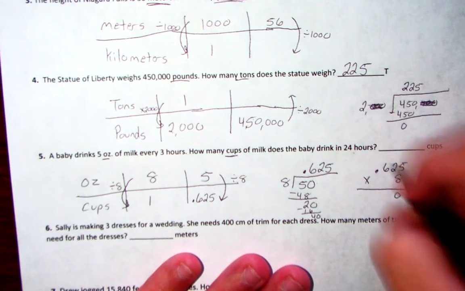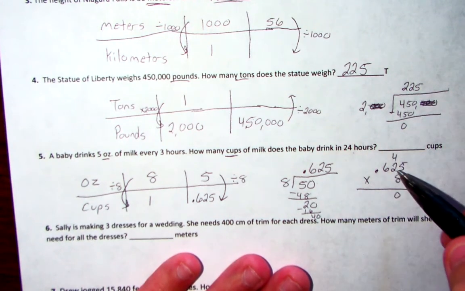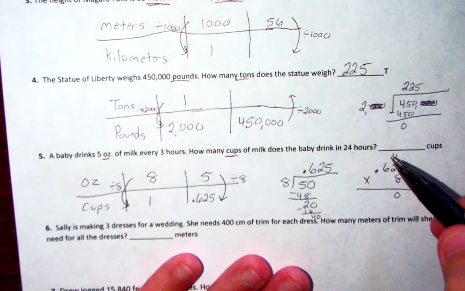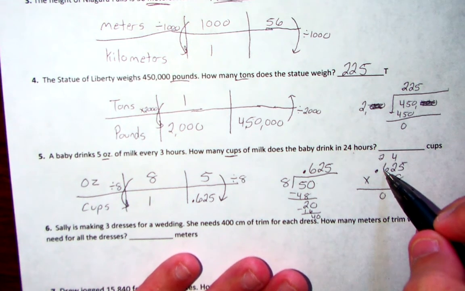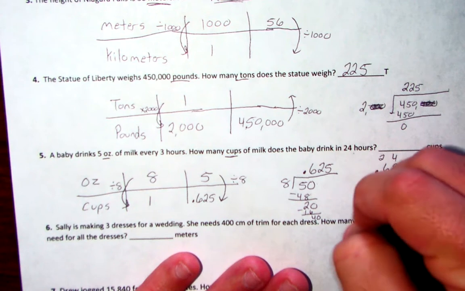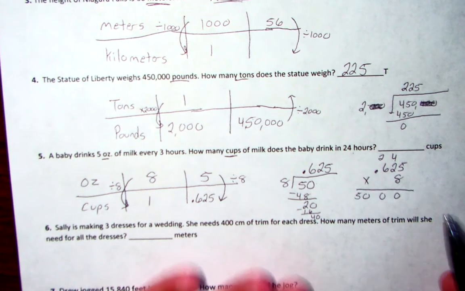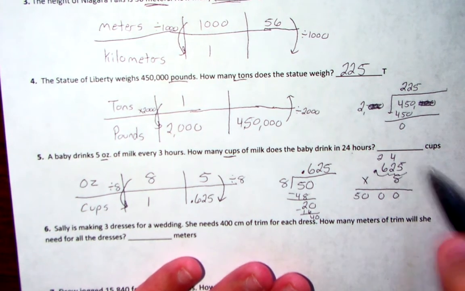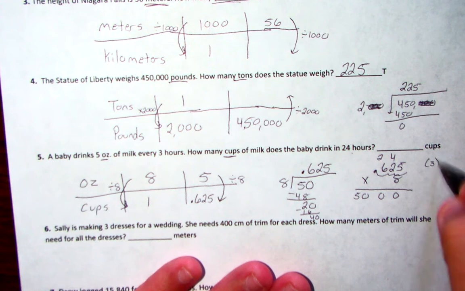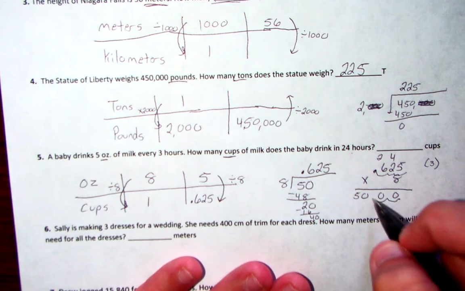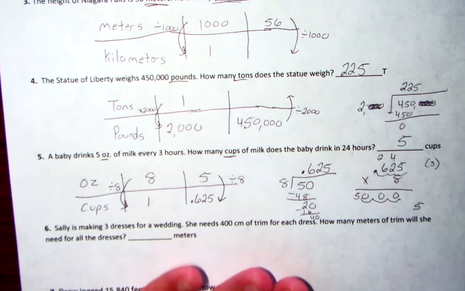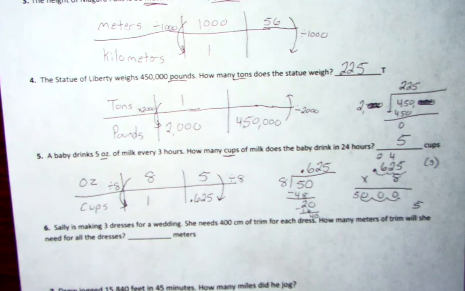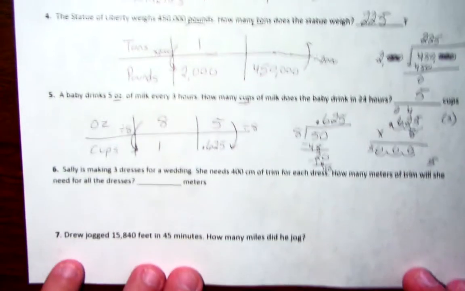8 times 5 is 40. 8 times 2 is 16, plus 4 is 20. 8 times 6 is 48, plus 2 is 50. But I did forget one step. I forgot to move my decimal over. I had to move it over 3 times. So let's move it over 3 times. 1, 2, 3. The answer is just 5. The baby can drink 5 cups of milk every day. Almost there.